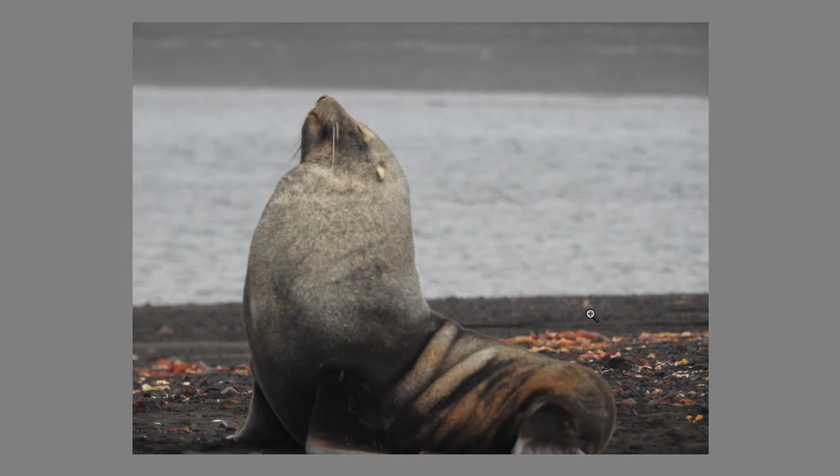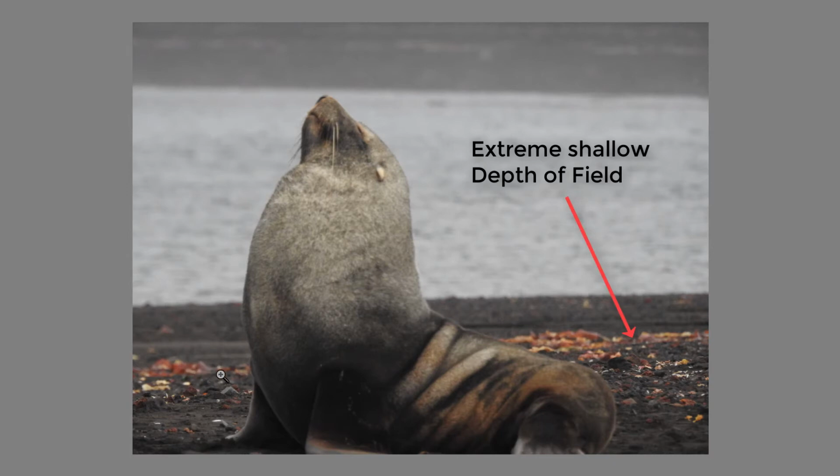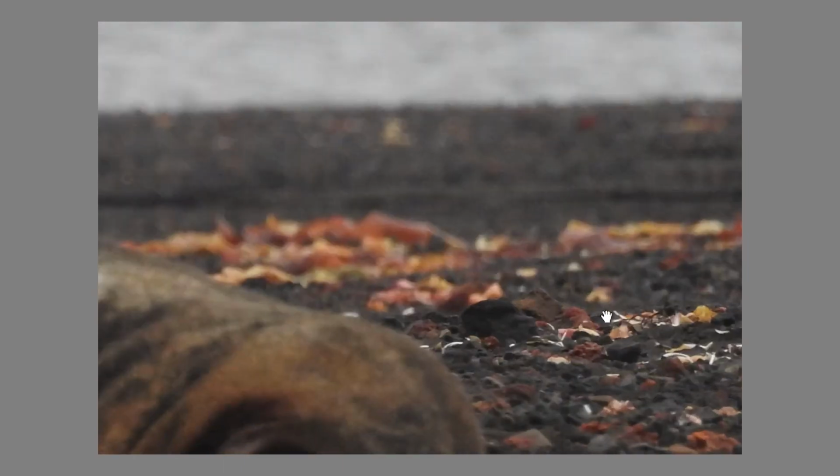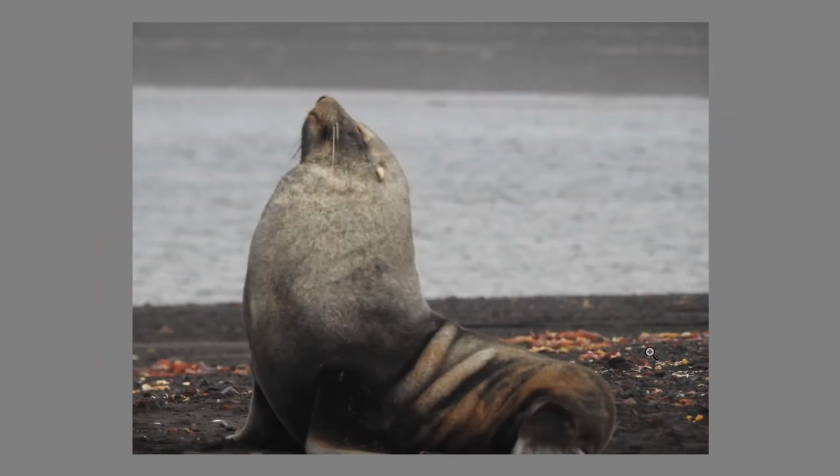Here's an example. In this image of the seal, we can see his head is not in focus. But there is a stream here that is sharp. If I zoom in on this rock, you can see this area in the photo is totally sharp, and also on the other side there are some elements that are sharp. So it means that the camera focused on these areas, and of course they are behind the seal, so that makes him look blurry. So this is a missed focus.